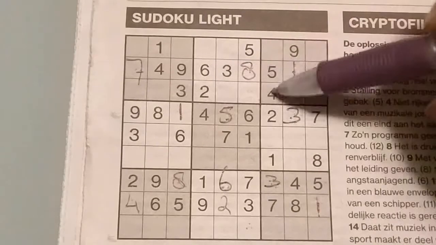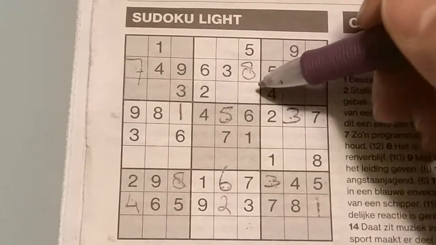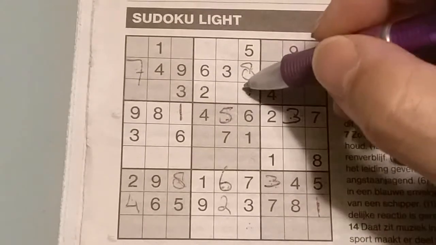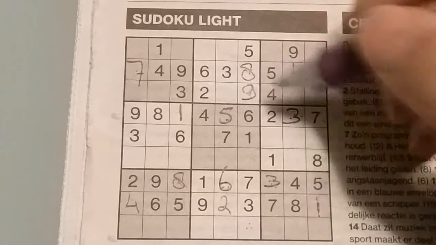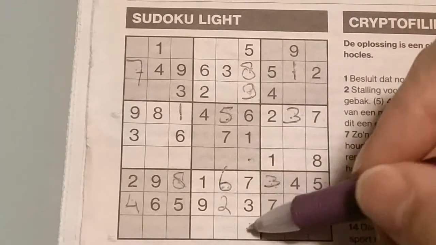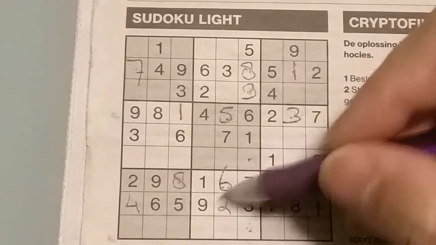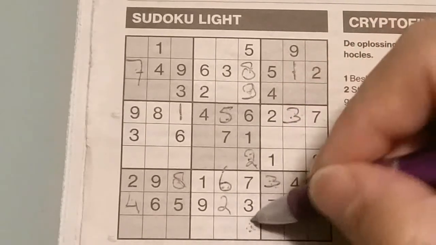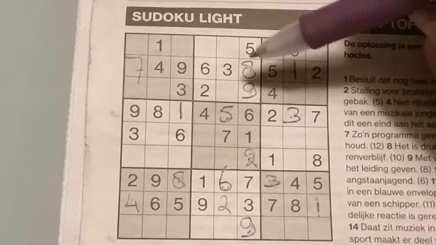I see here 2, 4. So no 2 and 4 here. The 9 should be there. Here we have 2 and a 9. I see here we have a 2, so no 2 there. 2 should be there, and the 9 goes there.